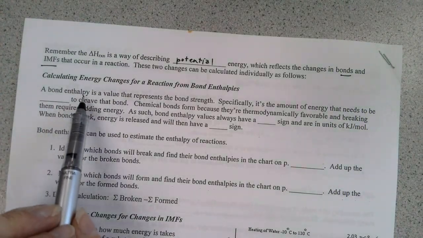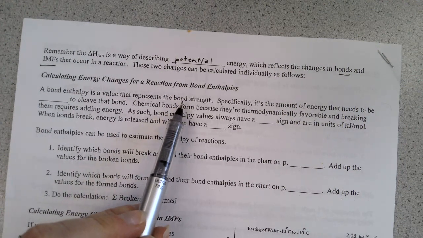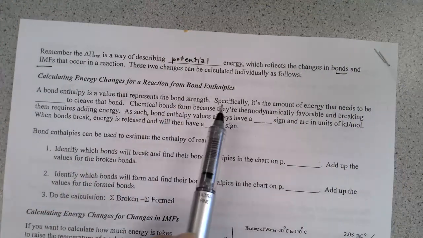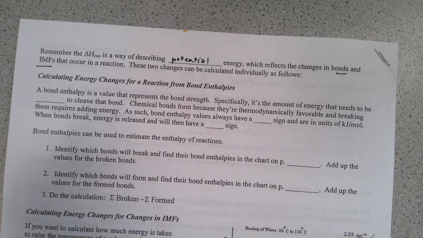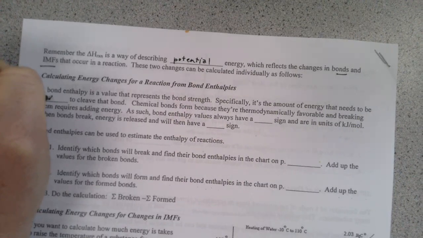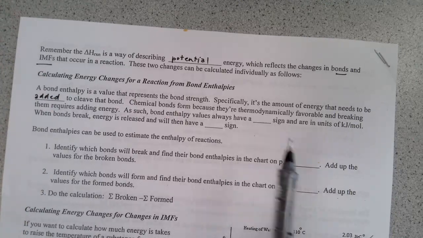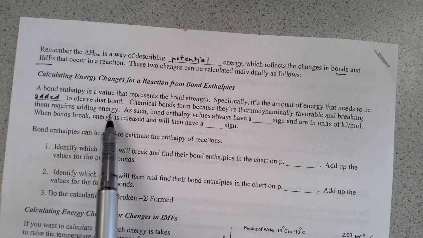So a bond enthalpy is a value that represents the bond strength, or AKA how much energy does it take to break that bond. Specifically, it's the amount of energy that needs to be added to cleave the bond, or to break the bond. That's what that means. Chemical bonds form because they're thermodynamically favorable, and breaking them requires adding energy.